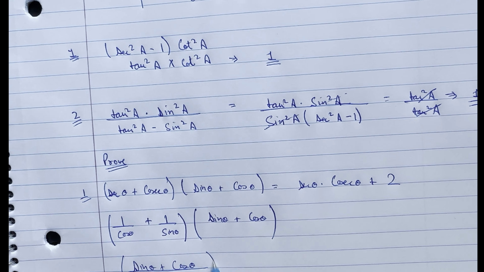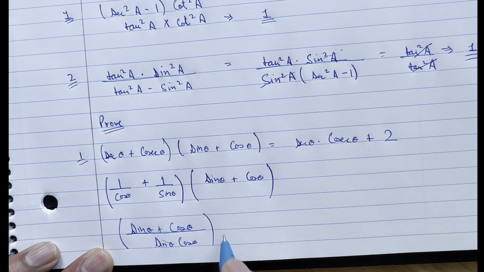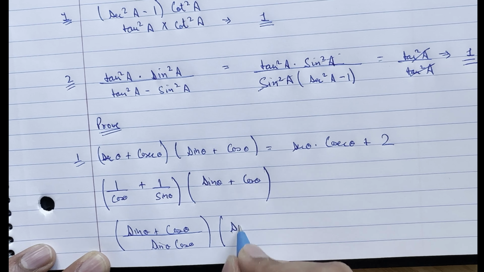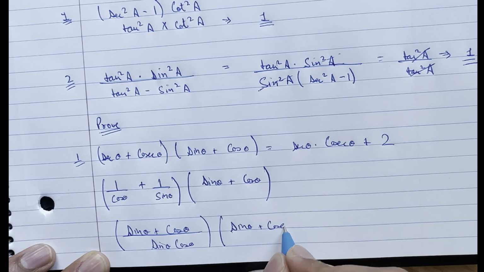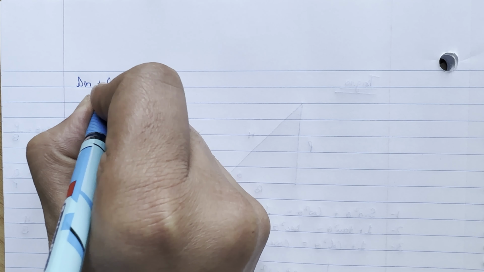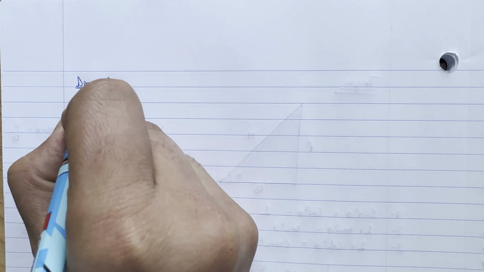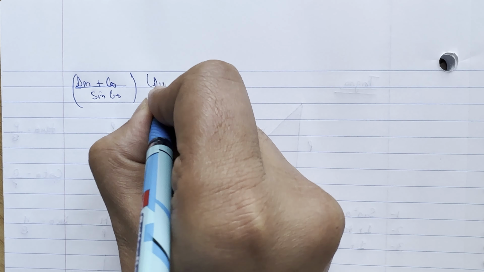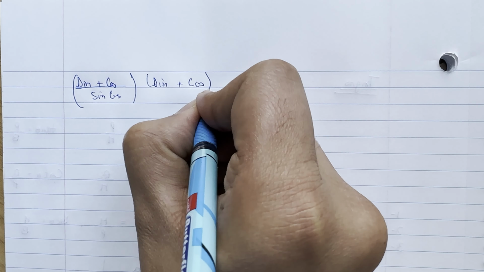And multiply by sine of theta plus cos of theta. So we had sine plus cos divided by sine cos, multiplied by sine plus cos.